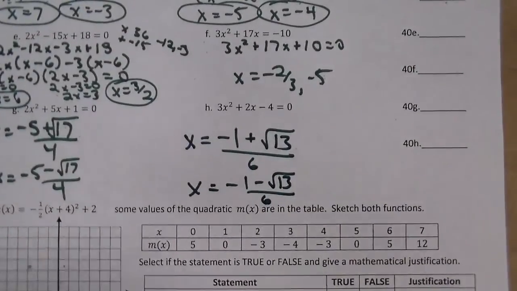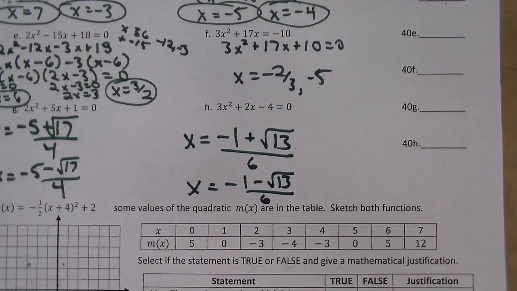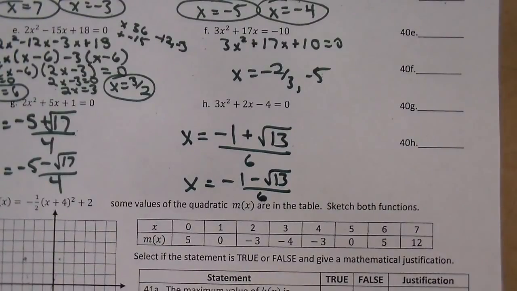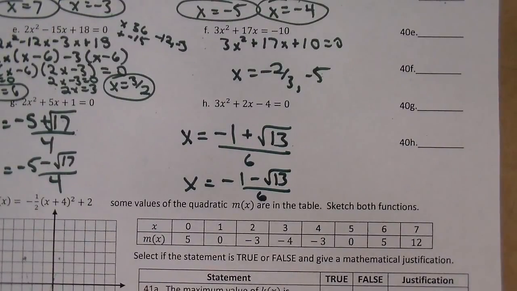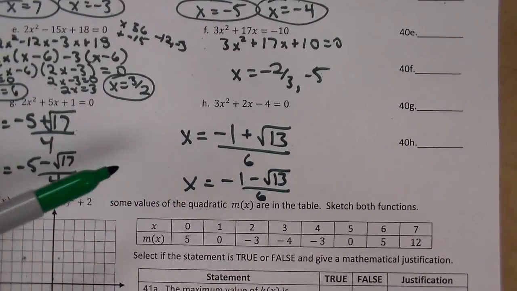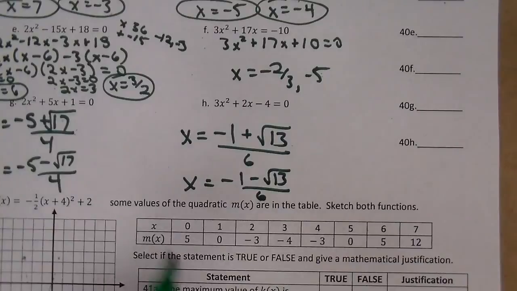Okay, on to 41. So we have our equation, negative 1/2 (x plus 4) squared plus 2, and then that's k of x, and m of x is here. So we've got to look at true and false. Now, I don't need to graph these. I can actually get some good information from this.